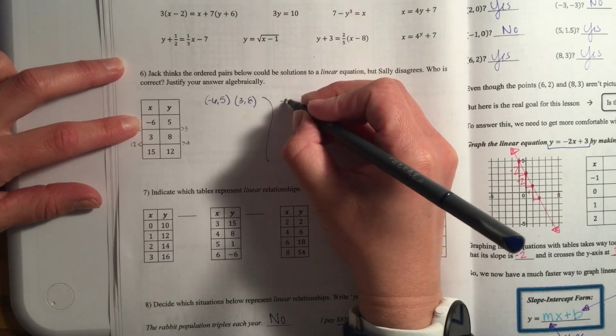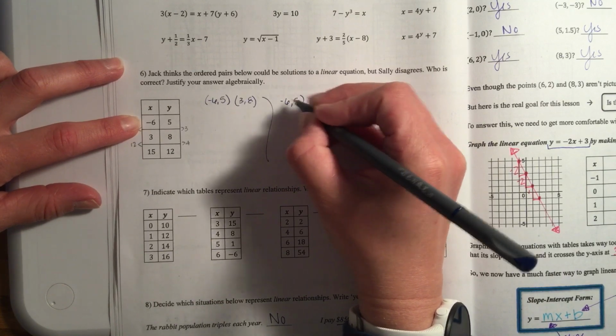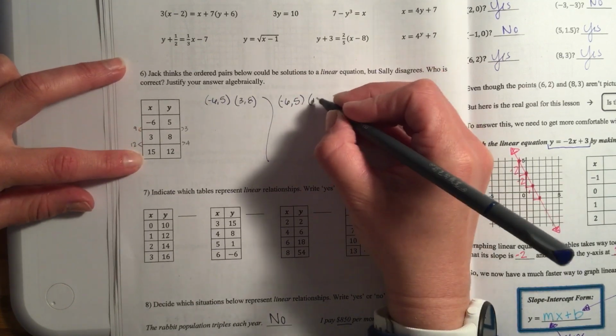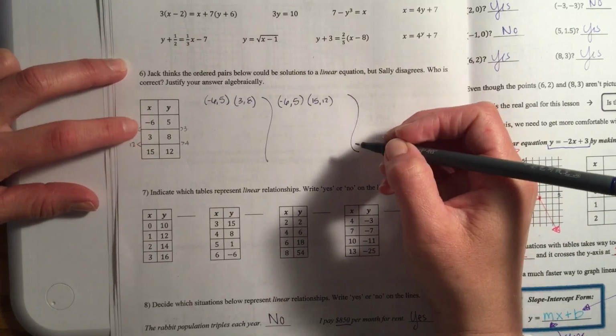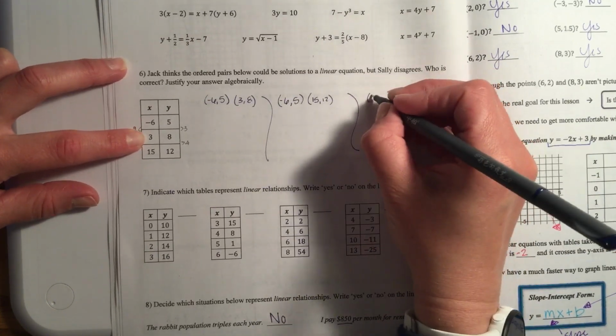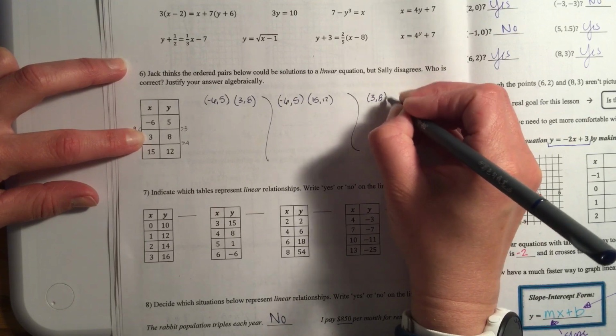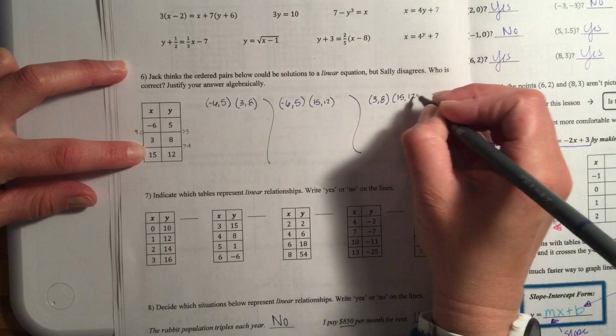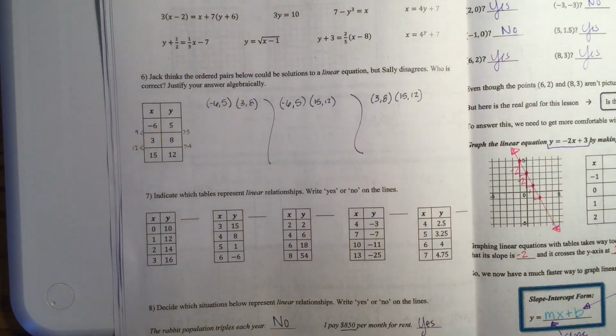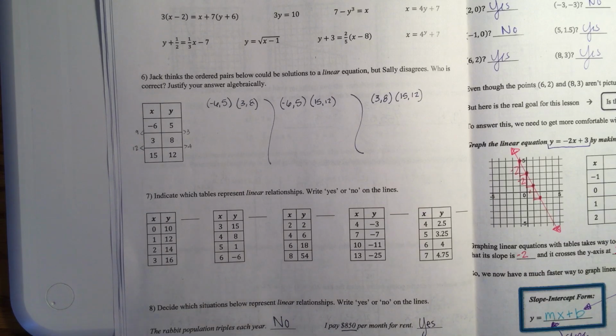You could do -6, 5, and 15, 12. And then the last one would be 3, 8, and 15, 12. These are the 3 different combinations that you could find the slope of.